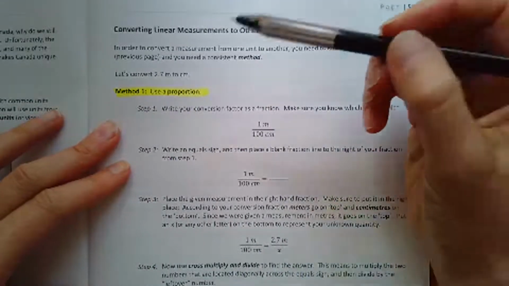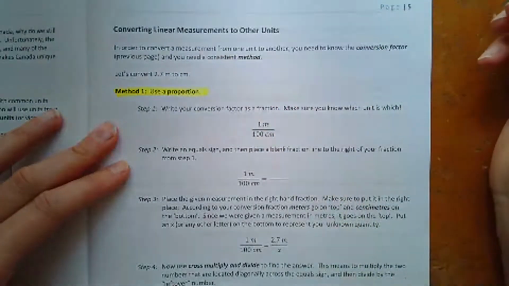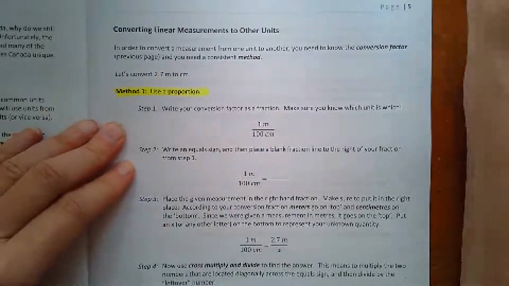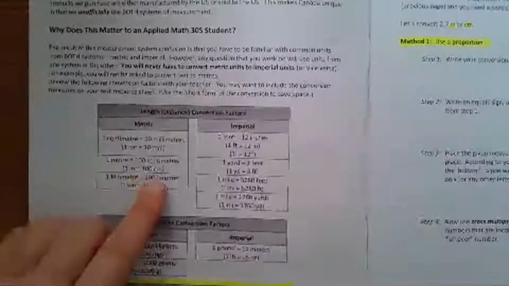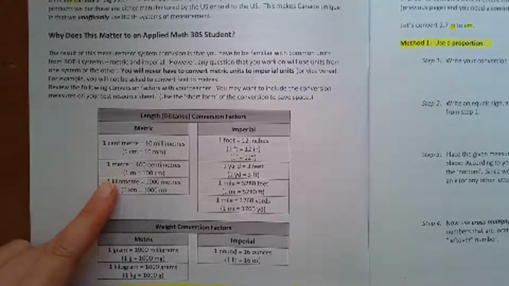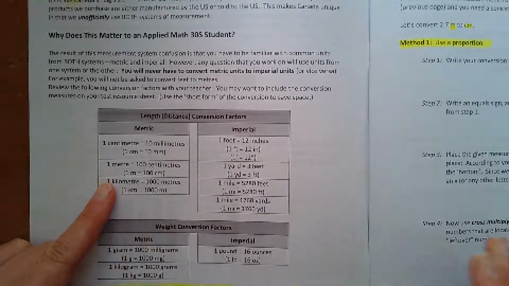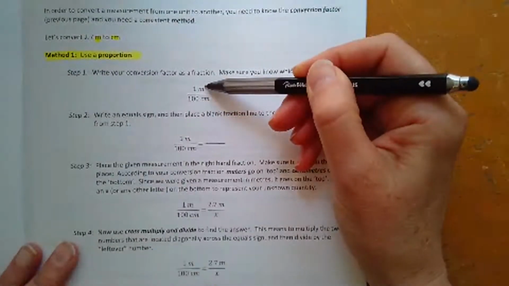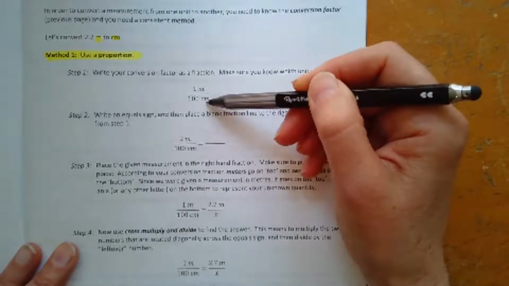We're going to convert 2.7 meters to centimeters. Okay, so when I see meters to centimeters, I am immediately thinking, I'm going to go to my previous page. I won't keep flipping back and forth, but if you look at your previous chart, look to see where meters and centimeters are joined. And here it tells me that 1 meter is 100 centimeters. Okay, so that's my conversion that I write down. 1 meter converts to 100 centimeters. Okay, that's my conversion factor.